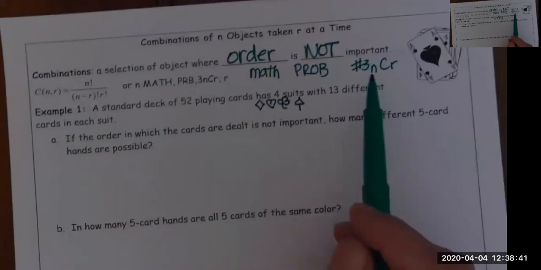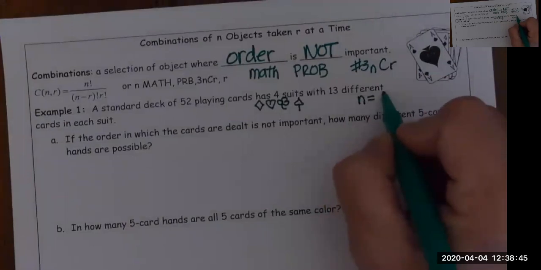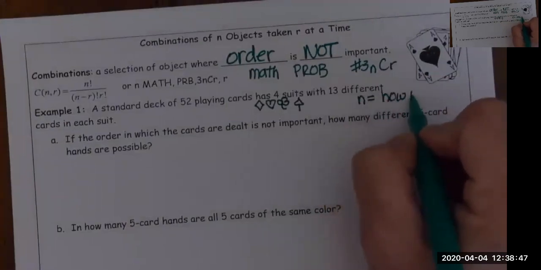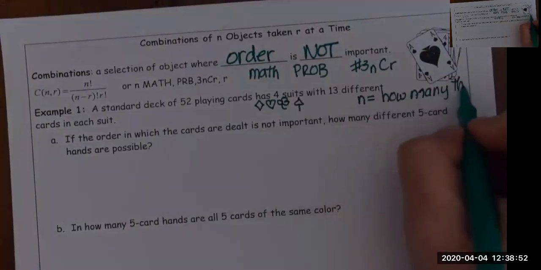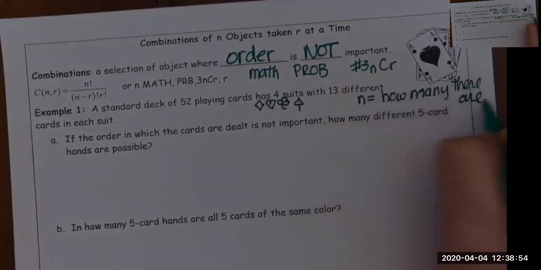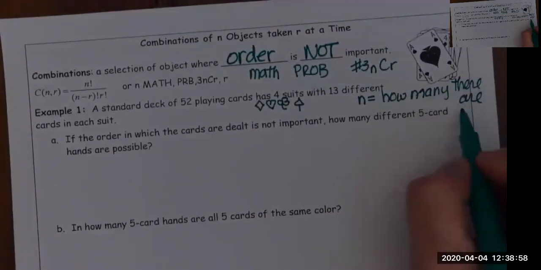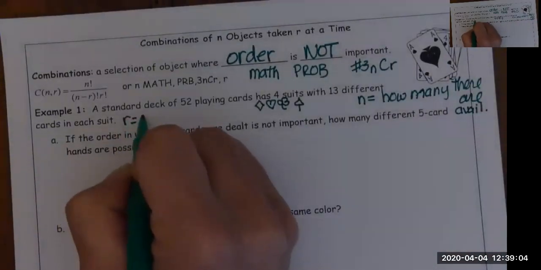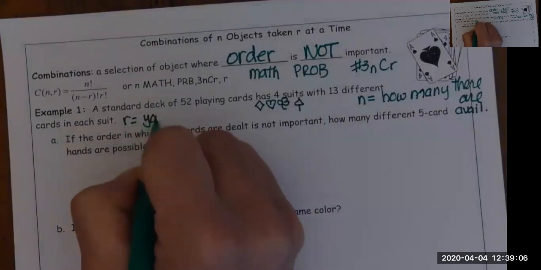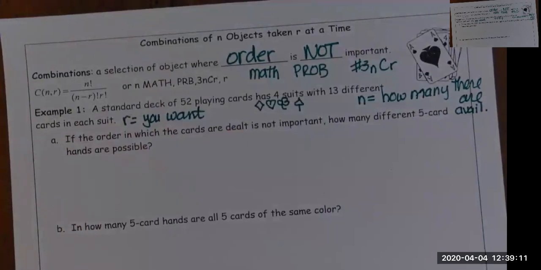And as you look at this formula, n is how many are available. Could be cards in a deck, it could be kids in a classroom, but how many are available? And r is what you want. Like, let's say I want to make a committee with 3 kids, then r would be 3.